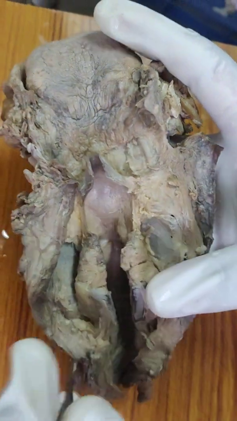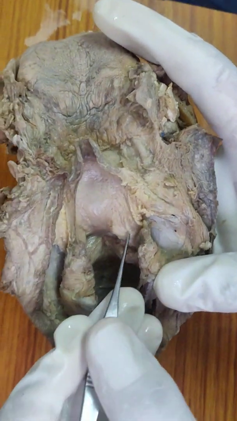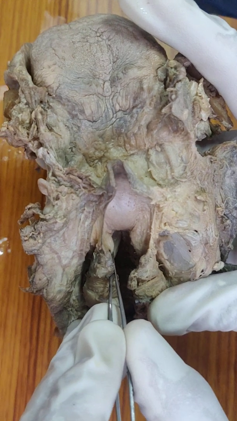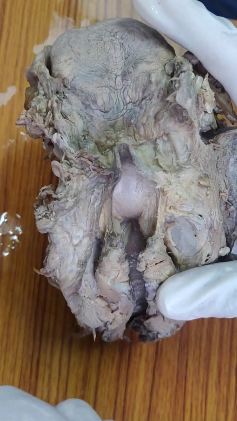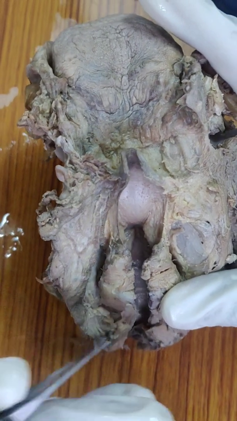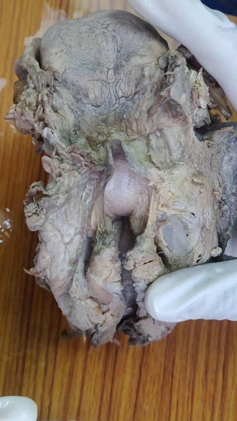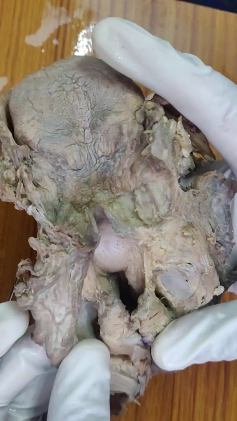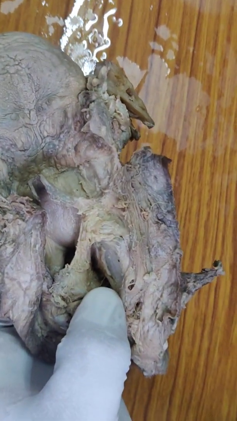Rima vestibuli is the space between the right and left vestibular folds. It is also called the false cord, and its function is as an exit valve. It permits air entry in inspiration and prevents air exit in expiration, so it is mainly for holding the breath.